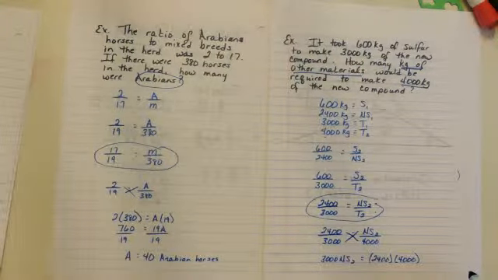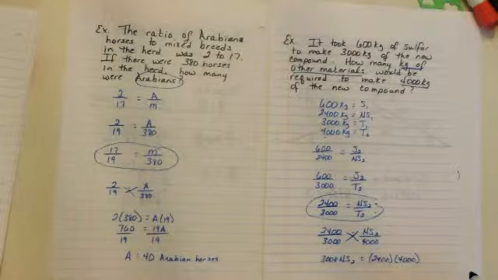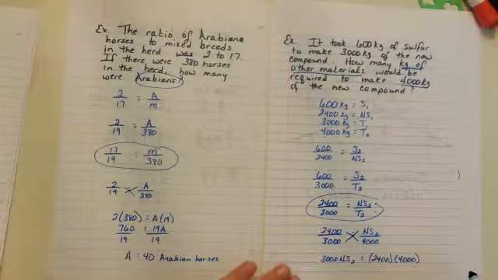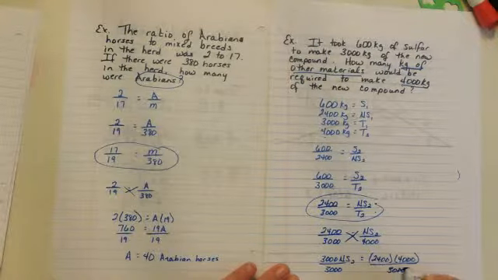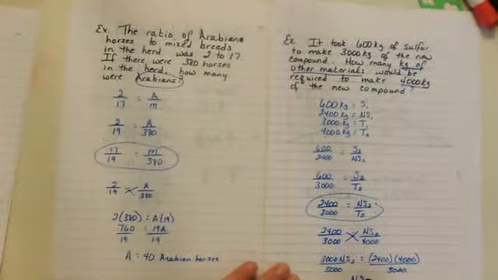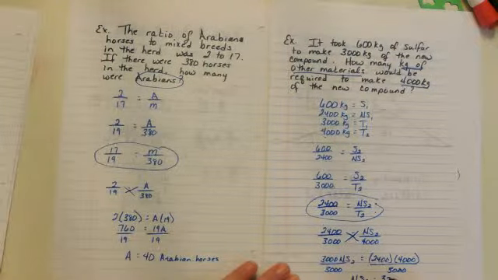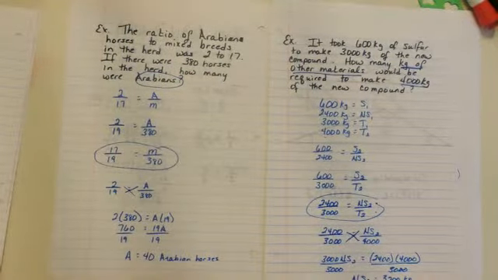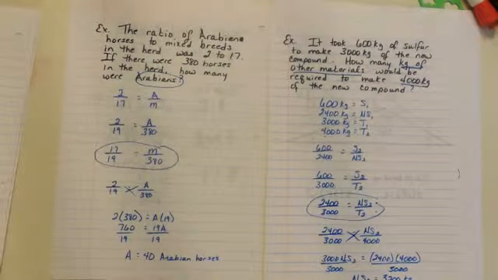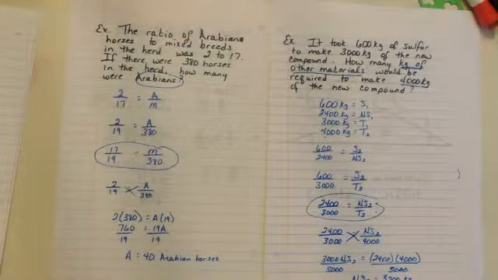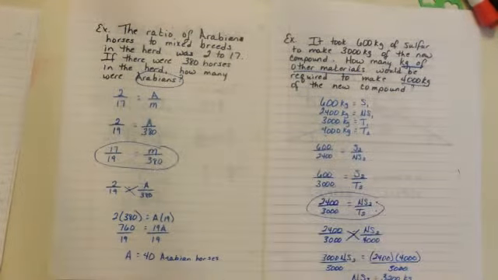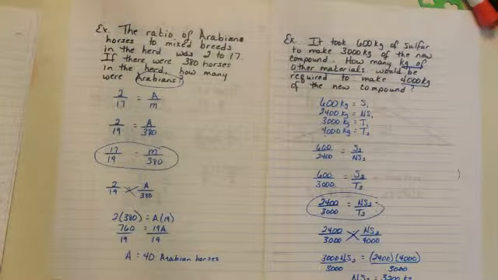And at this point, you pull out your calculator and you divide by 3,000. And you find the amount of not sulfur 2 that we need is 3,200 kilograms. Okay? If we needed 3,200 kilograms, then we needed 800 kilograms of sulfur, because 3,200 plus 800 equals the 4,000. Okay?